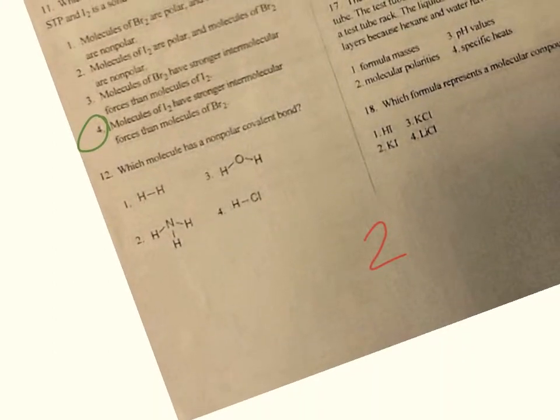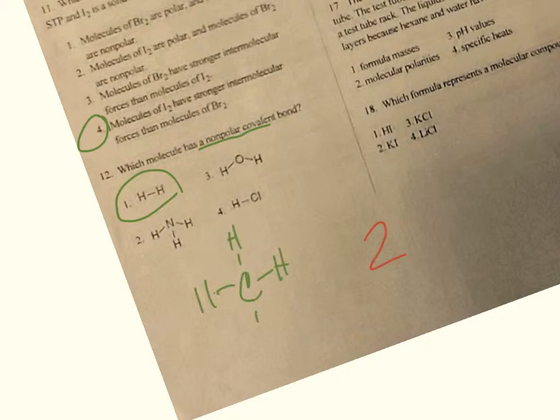Which molecule has a nonpolar covalent bond? Again, nonpolar, I'm looking for symmetrical in shape, equal charge distribution. My Brinkelhoff always wins out on those, unless, of course, it's something like CH4 or CCl4 or CO2, which I talked to you about.